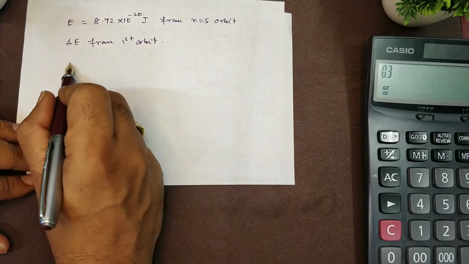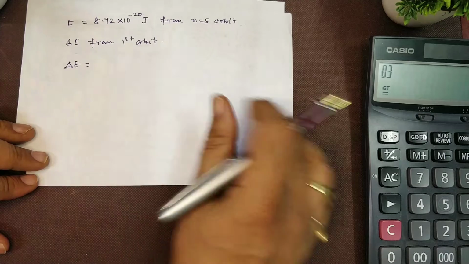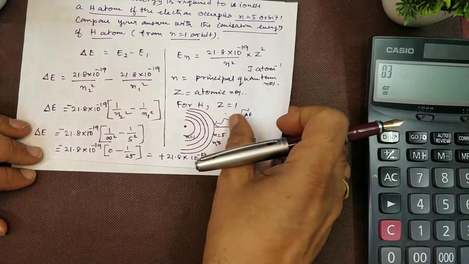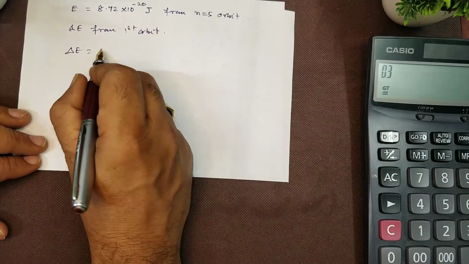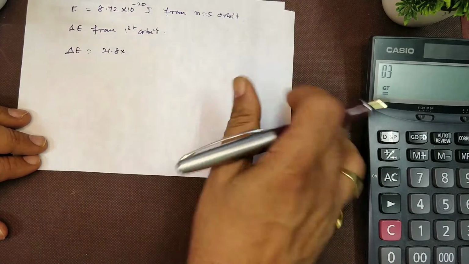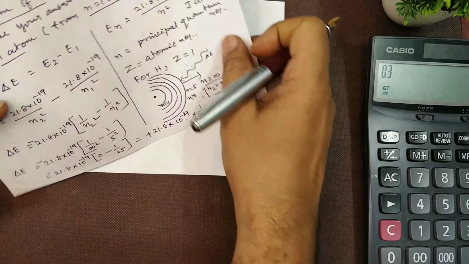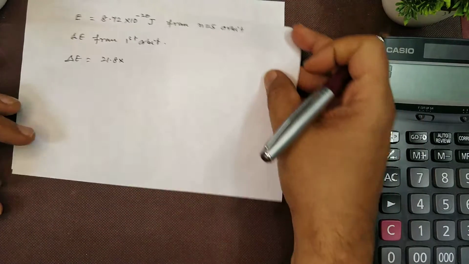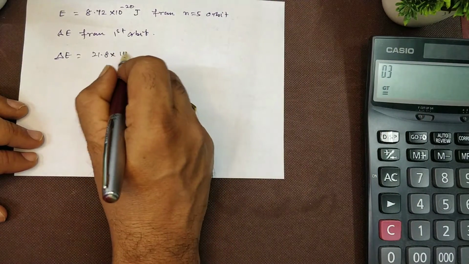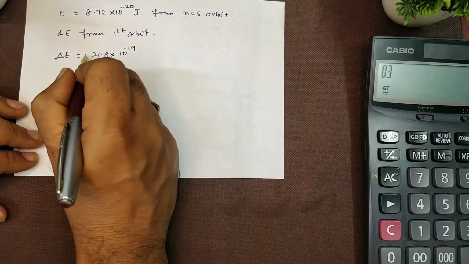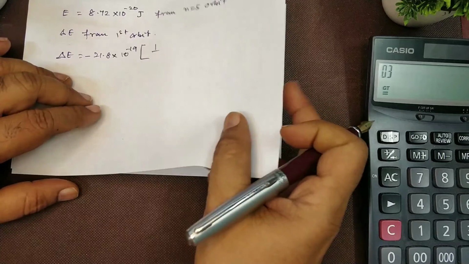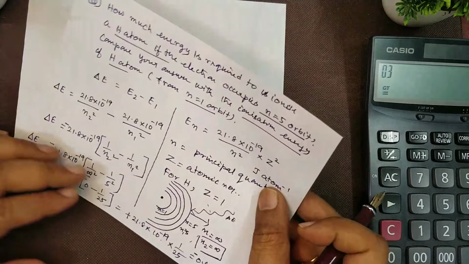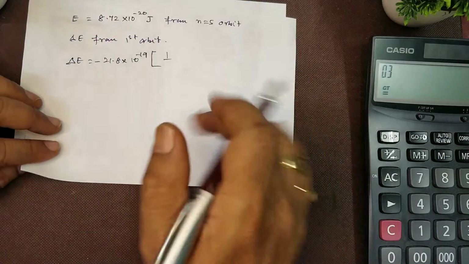It means delta E is equal to the same formula, 21.8 into 10 power minus 19, and this is minus, open the bracket, 1 by n2. 1 by n2 means 1 by infinity, because n2 is infinity.